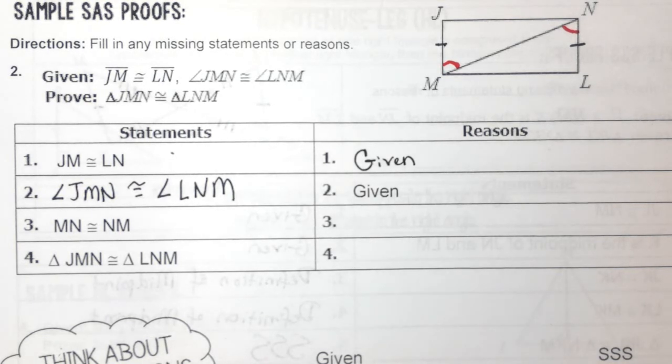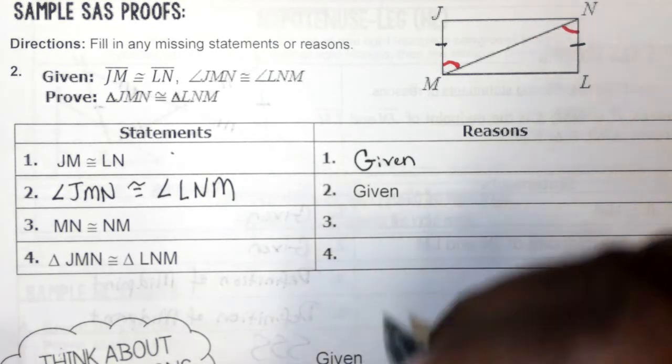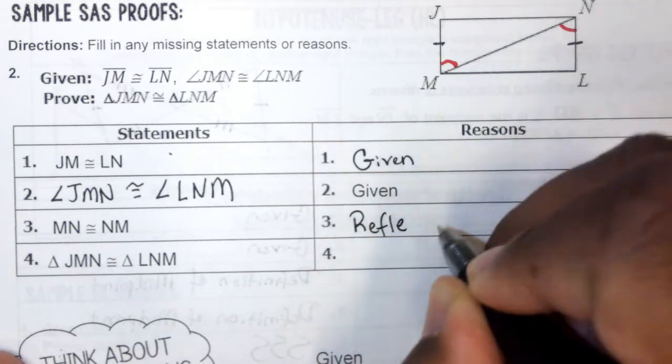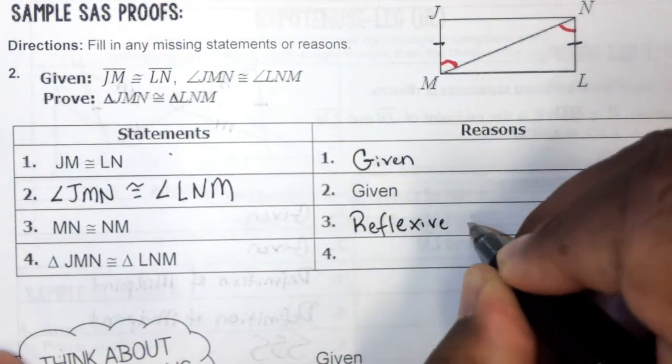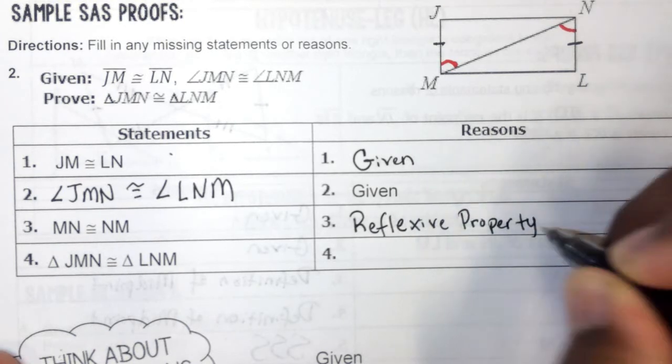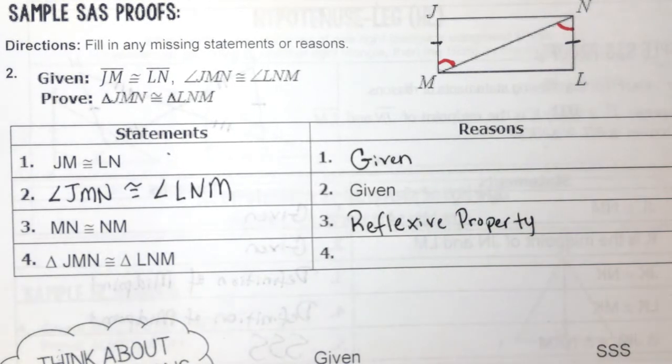Yes, reflexive property. This is what it looks like. It's your first time seeing it, but it won't be your last. Reflexive is one of our favorite things to use on these. Reflexive property. And sometimes they write it all the way out as reflexive property of congruency. Don't be confused as they do. It's the same thing. Reflexive property is when they share something. They share a side here.